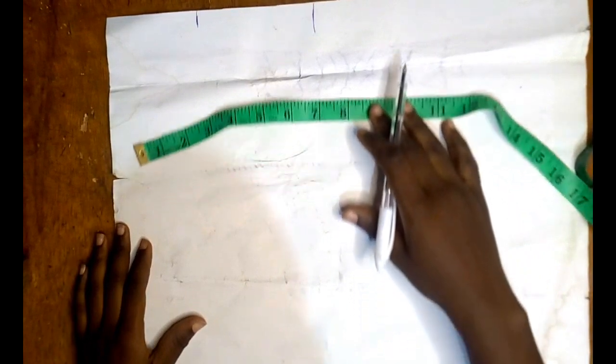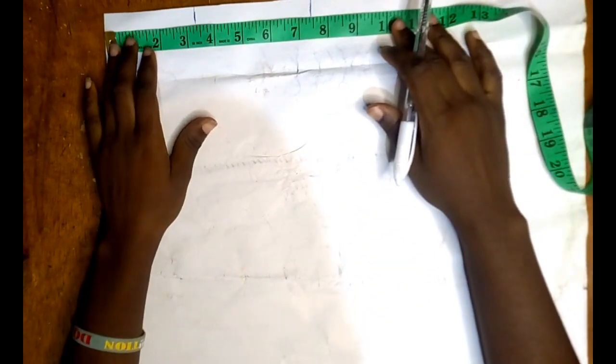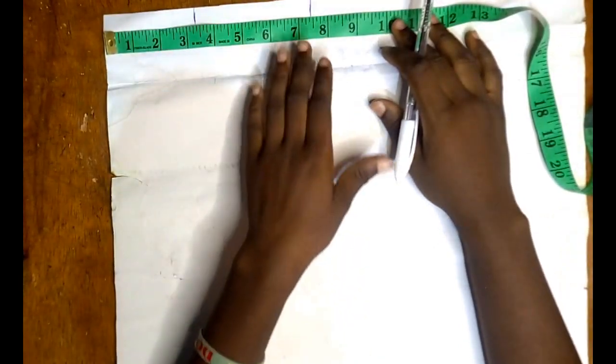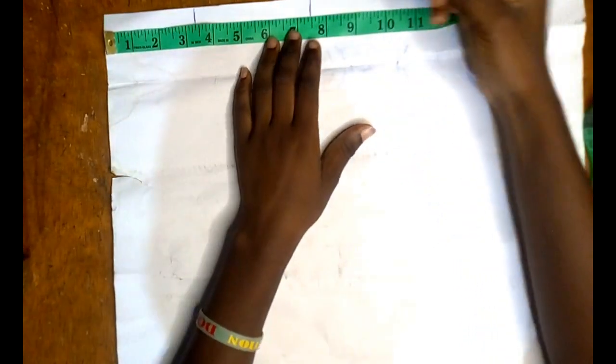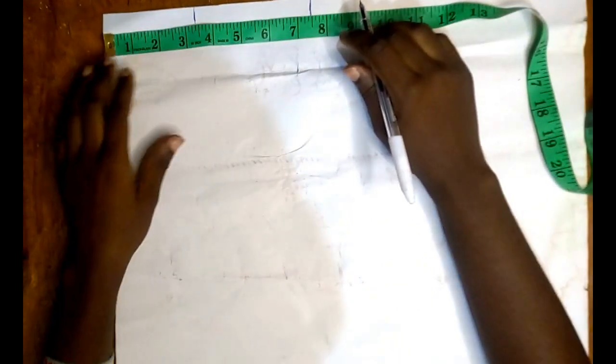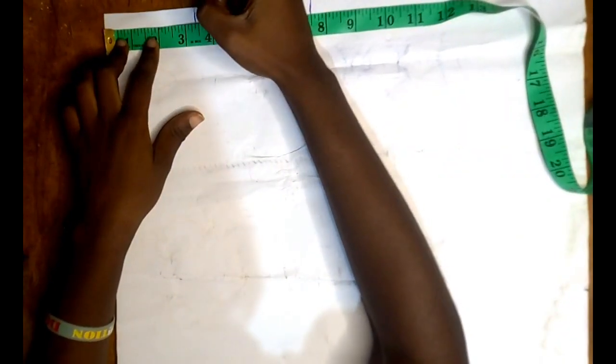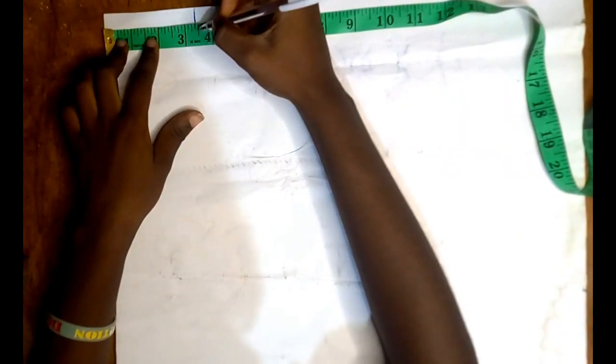Today we're going to be cutting a cowl neck dress. The first thing I'm going to do is measure out my shoulder. The measurement of my shoulder is 15 inches, and 15 divided by 2 is 7.5. So I marked my 7.5 inches, and the width of the neck is 3 and 3 inches. This is what I'm using.